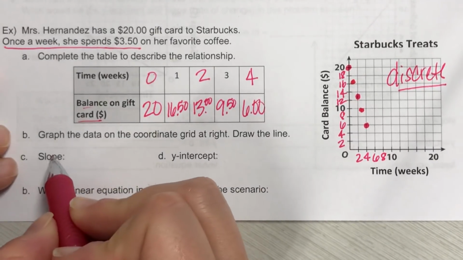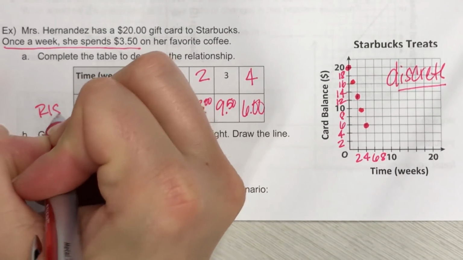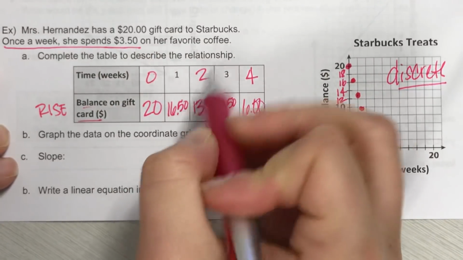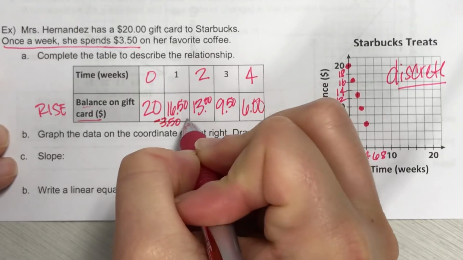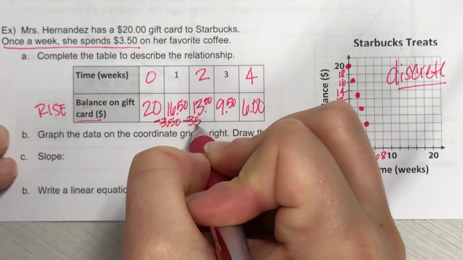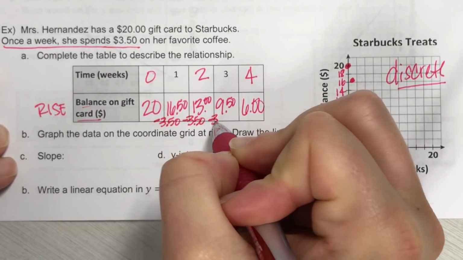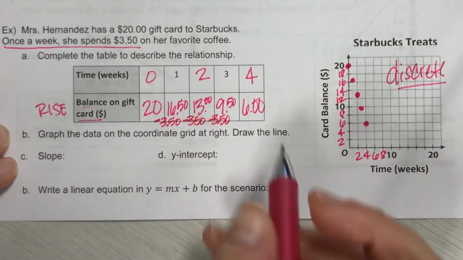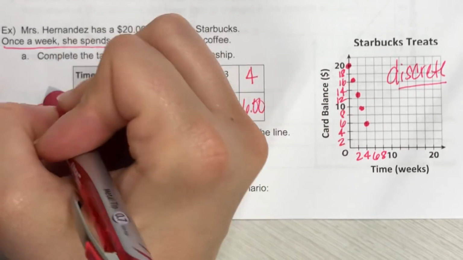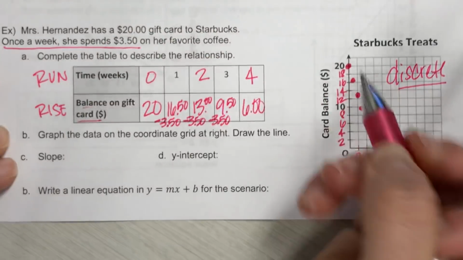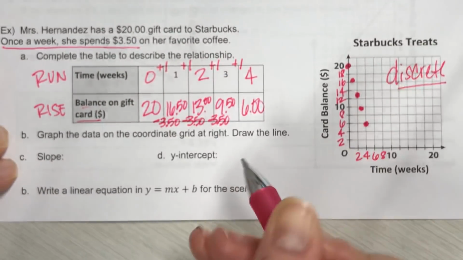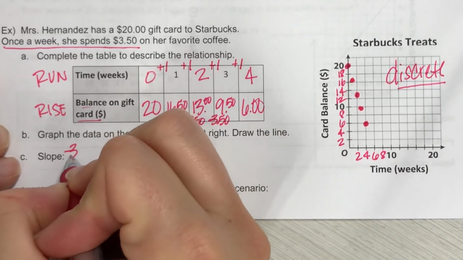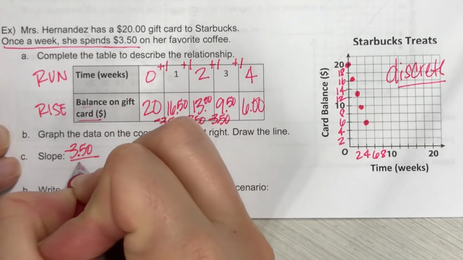My slope, okay, my rise is going to come from my y. So I'm falling. I'm dropping $3.50 every time. So I'm going to be sure to pay attention to the fact that it's like a negative $3.50 every time. And my run, right? Run comes from the x's. Well, that's easy. It's just adding 1 every time. So my slope would be negative $3.50 over 1.